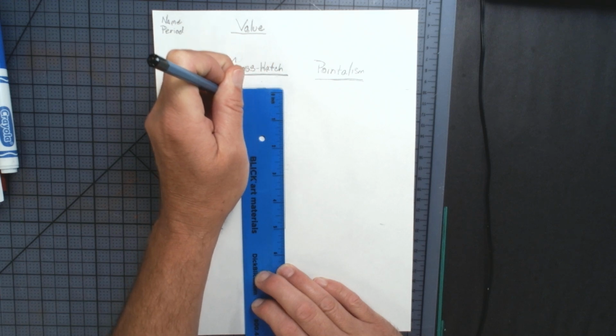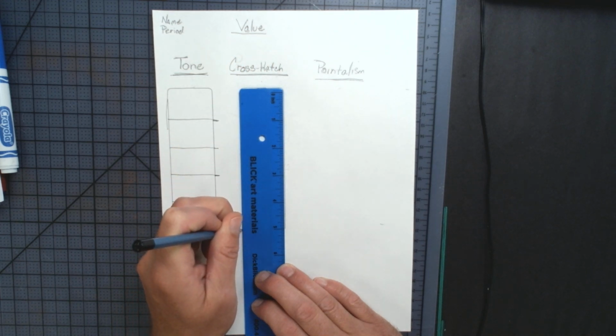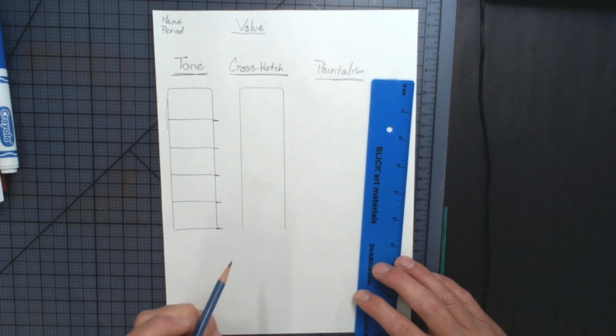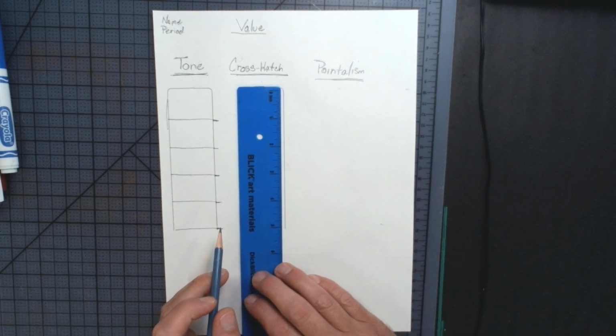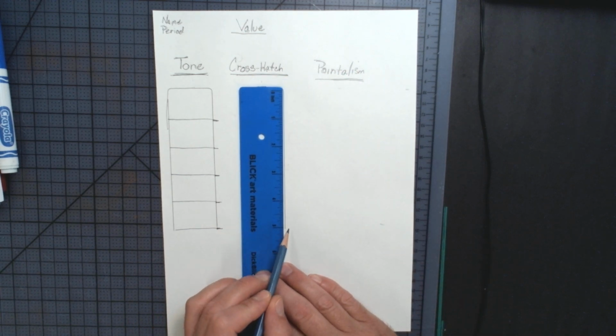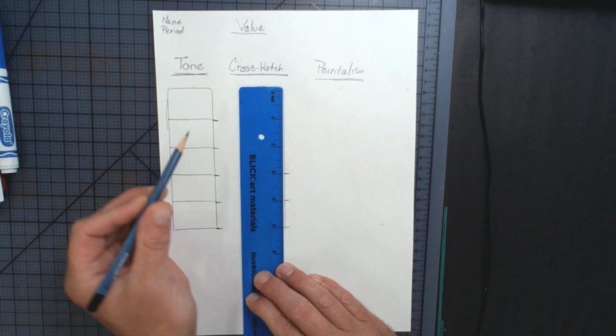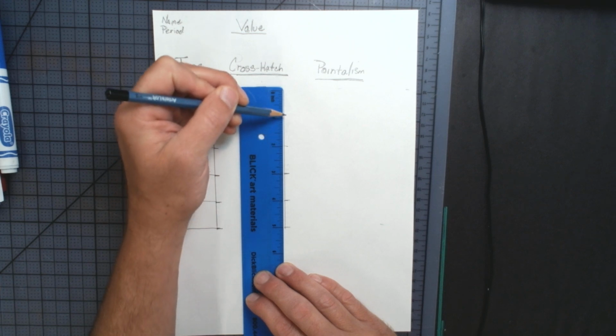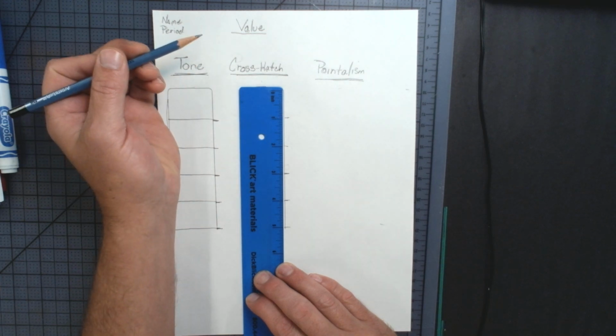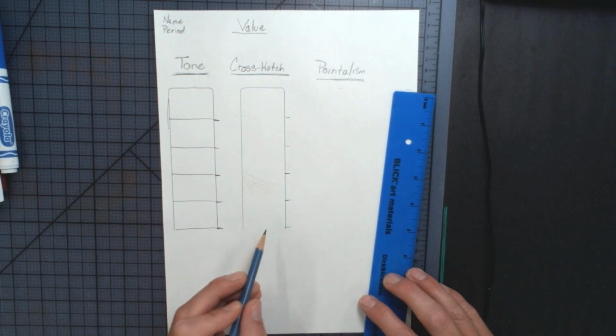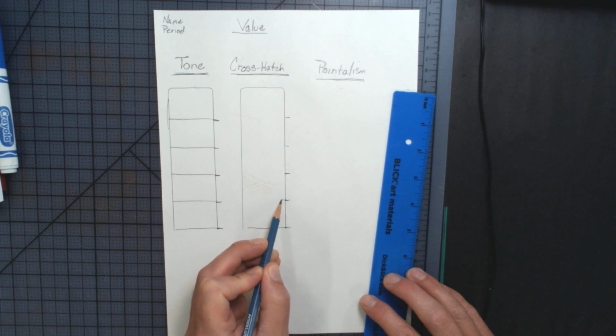I'm going to do this 3 more times, 1 underneath tone, 1 underneath crosshatch, and 1 underneath pointillism. Make your marks at every inch. And then come across.